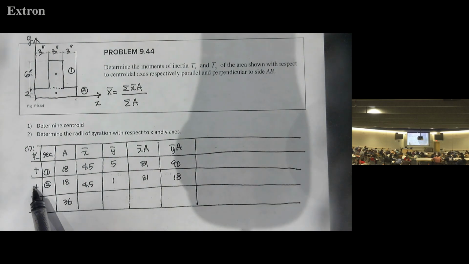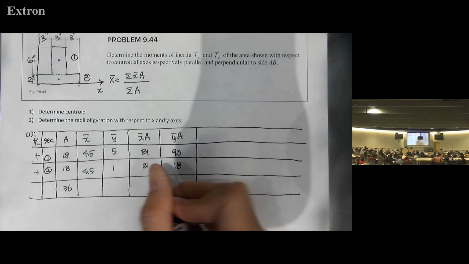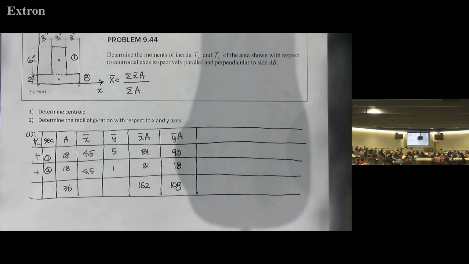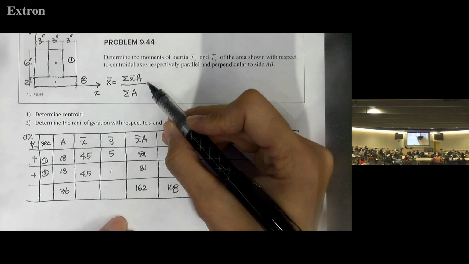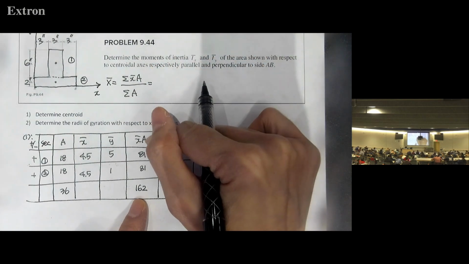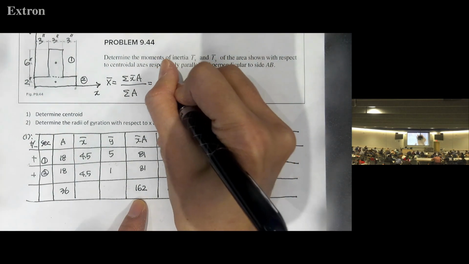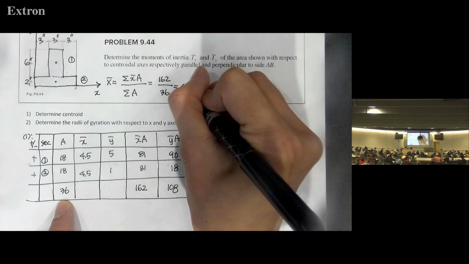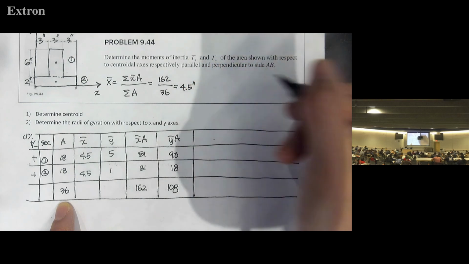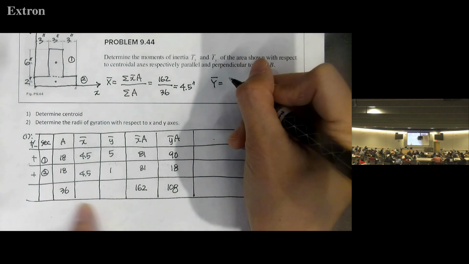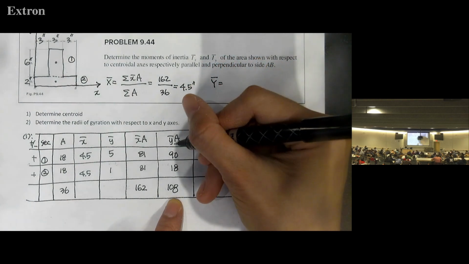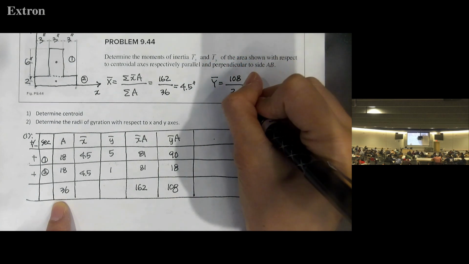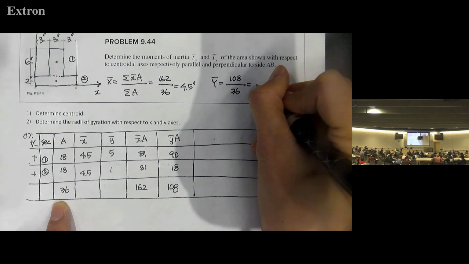And then plus, so we'll sum these two, 162, and these two, 108, right? Using this equation, the sum of x bar A is 162, and the total area is 36. So this one is 4.5 inches. And then y bar, the sum of y bar A, 108, over the entire area, 36. So the result is 3.